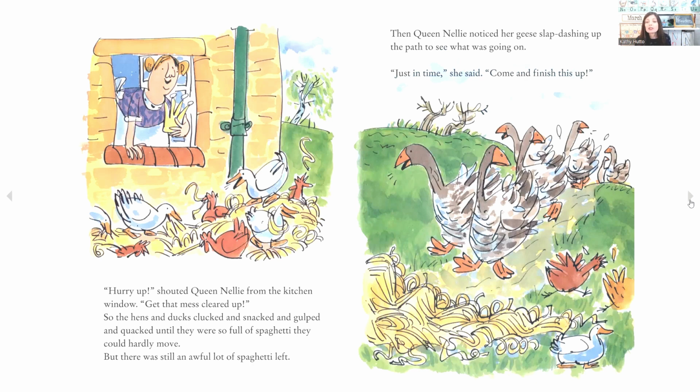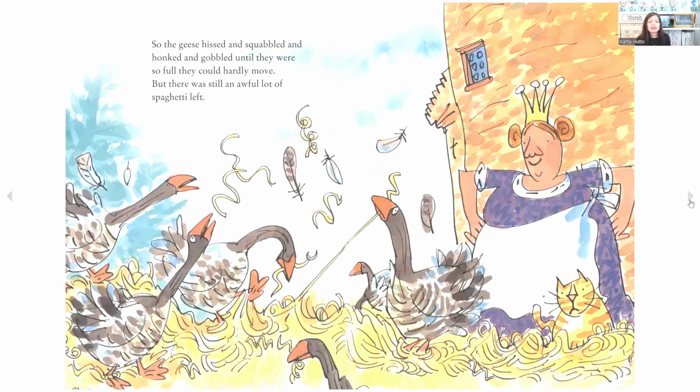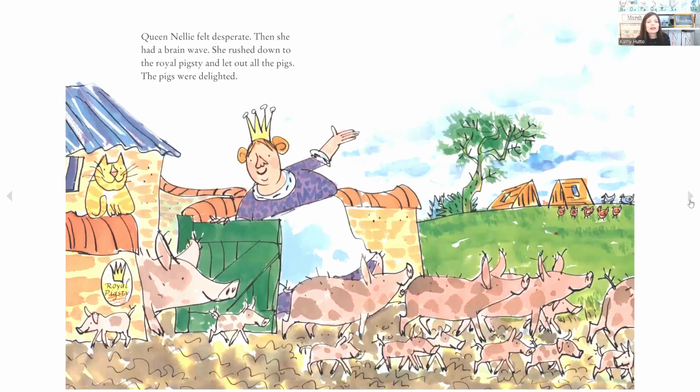Then Queen Nellie noticed her geese coming down the path. "Just in time. Come and finish this up," she said to the geese. So the geese hissed and they squabbled and they honked and they gobbled until they were so full they could hardly move. But there was still an awful lot of spaghetti left. Queen Nellie felt desperate. Then she had an idea.